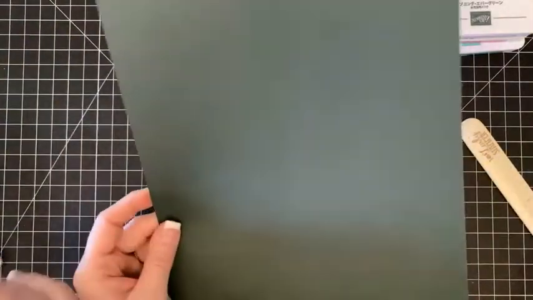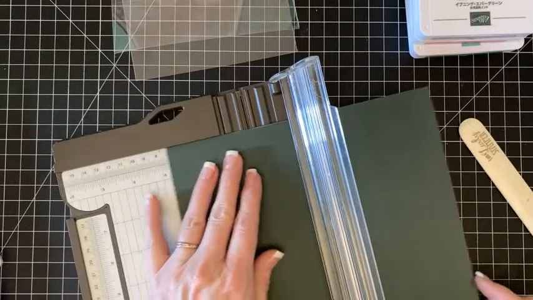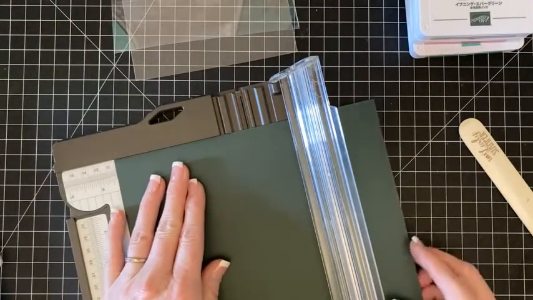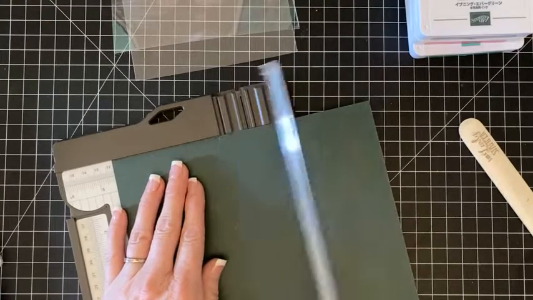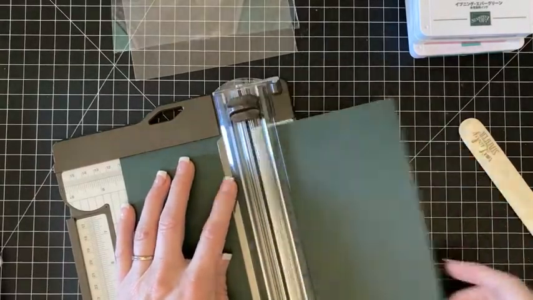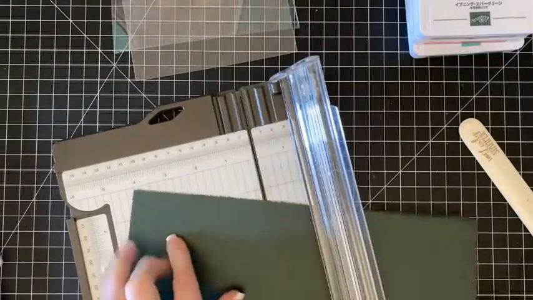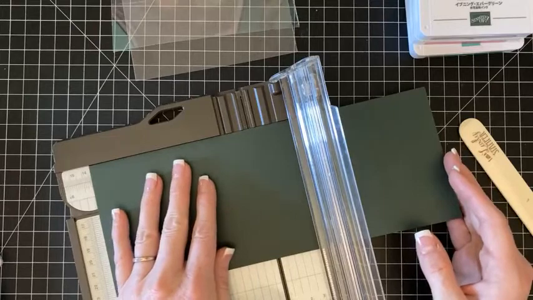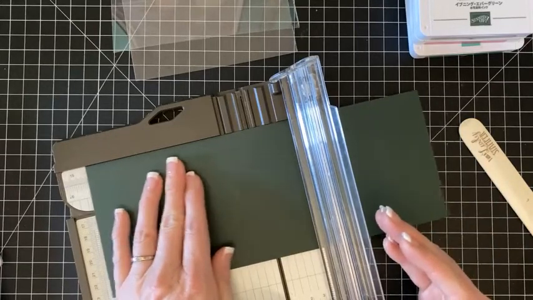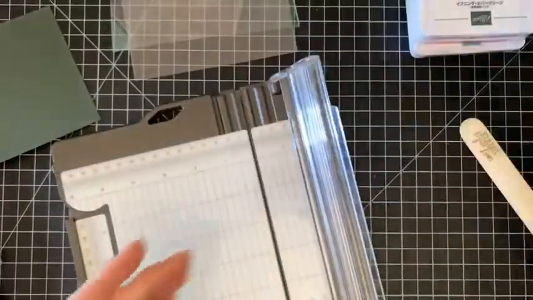Okay, so then now we're going to cut our green cardstock. And I'm going to do 2 different ones because we're going to do 2 different cards because I don't really know if this clear card is going to work. So I'm going to cut my evergreen. This is evergreen cardstock. I'm cutting it at 4 1/4, and then I'm going to cut it at 5 1/2 because I need a full card back. And then we're going to save this for our second card because like I said, I don't know if this is going to work.